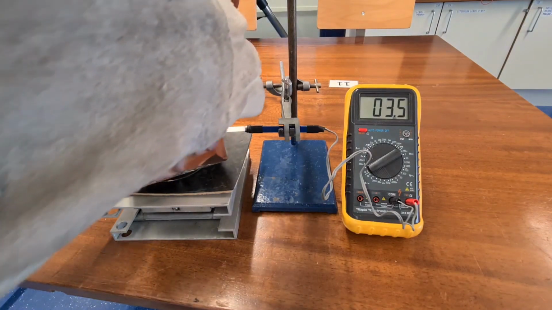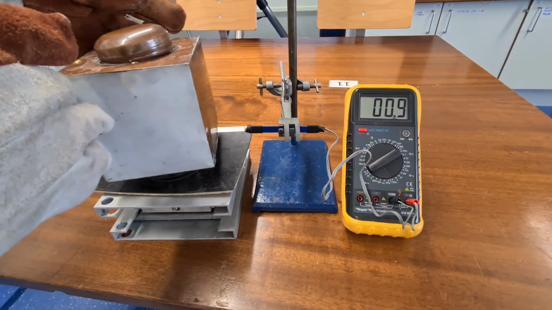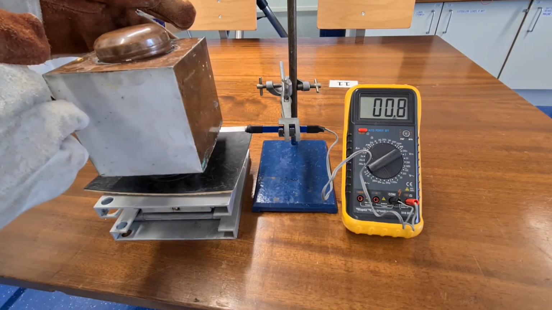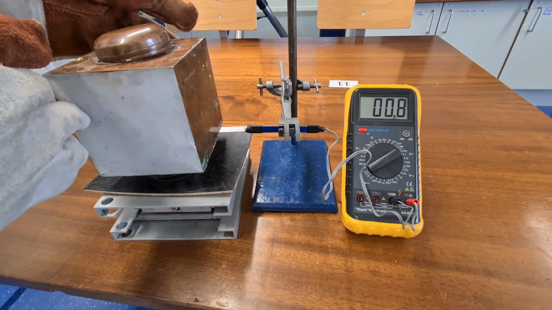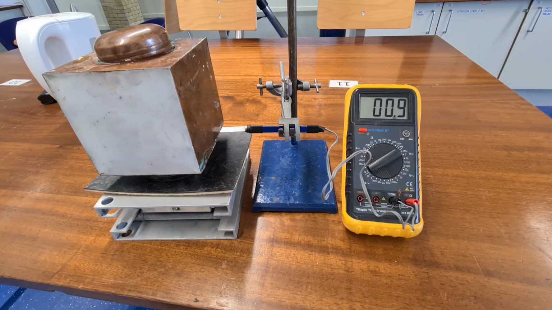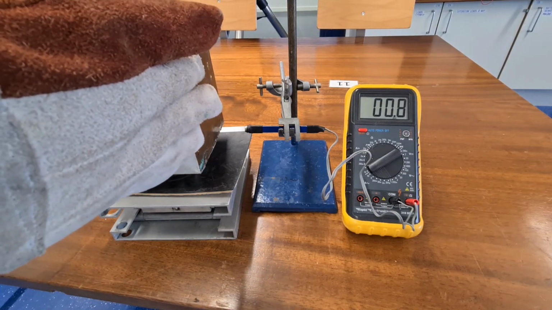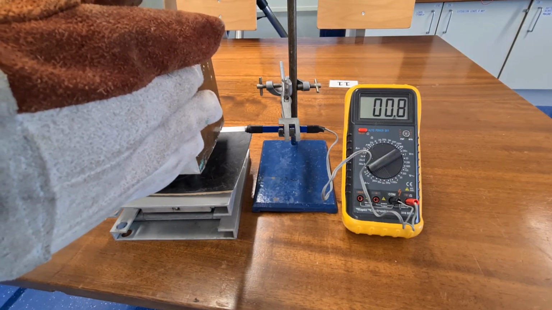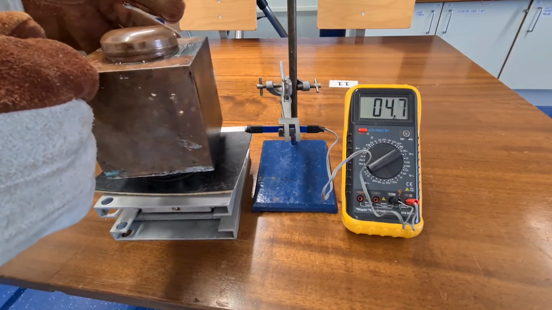So that is the shiny copper screen. Next we will go to the dull copper screen that is not as shiny. This is the matte copper screen. And then finally we'll go to the matte black screen. Matte just means not shiny.